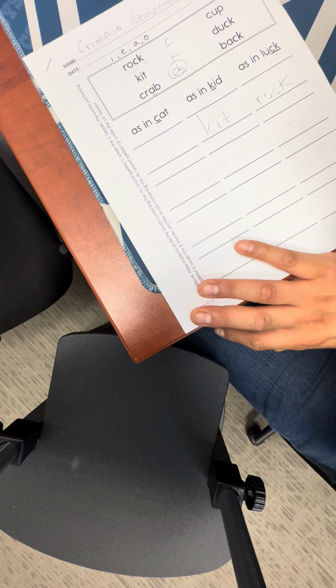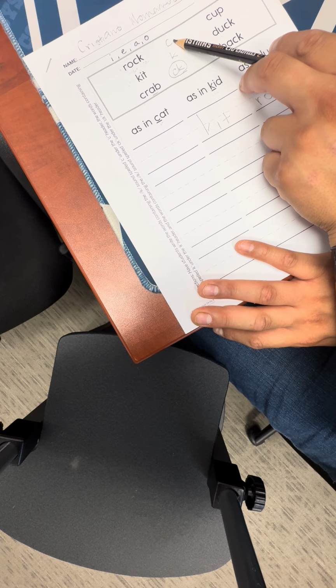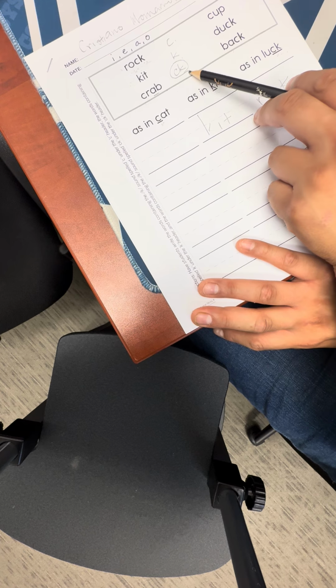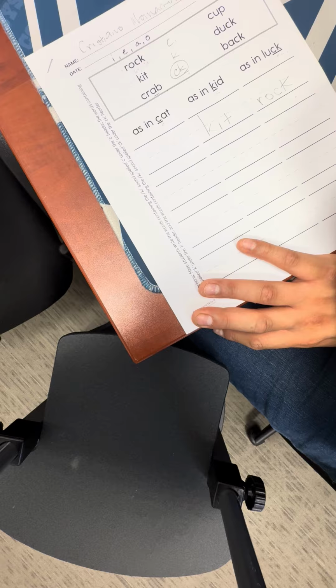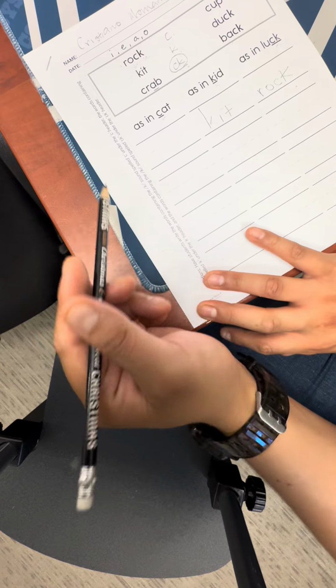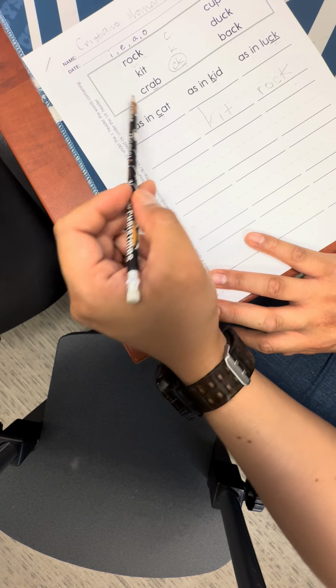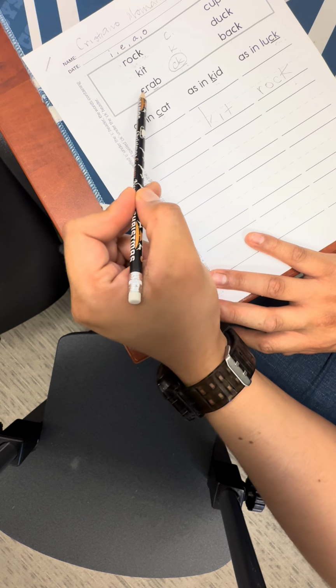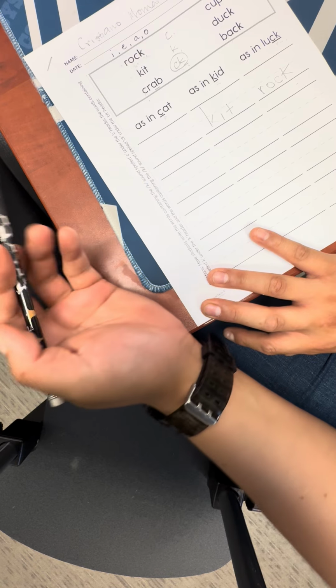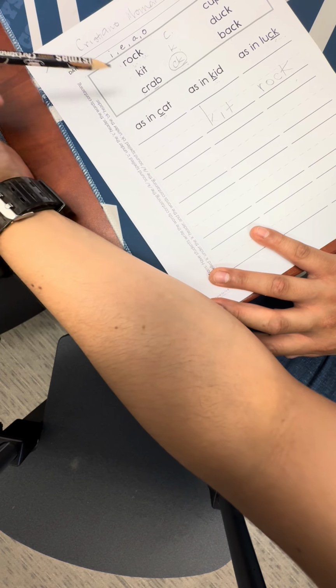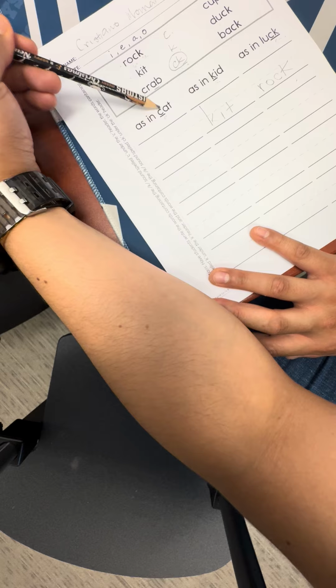All right. And so whenever the k sound is before A, O, or U, we usually use what k sound? Do we use C, K, or CK? Correct. It is going to be in the beginning. So the k sound is at the beginning of the word. And what category would that fall under? Would that fall under as in cat?